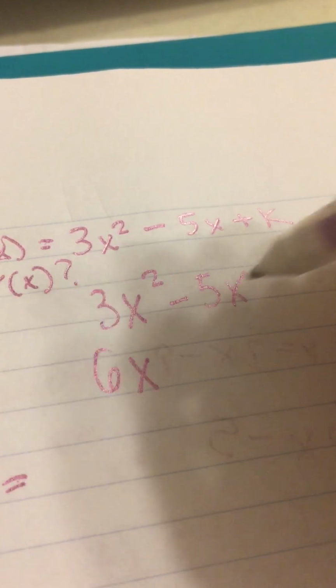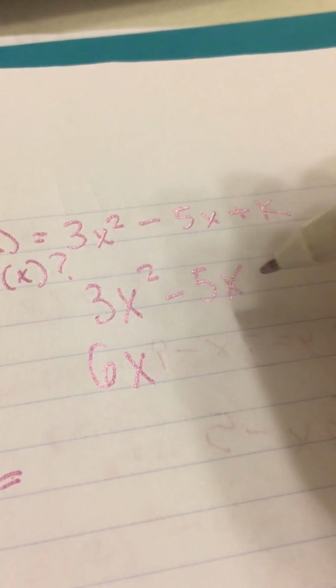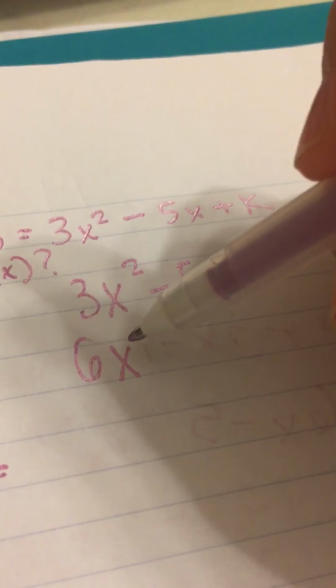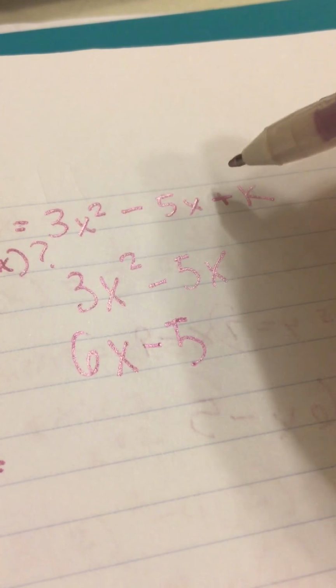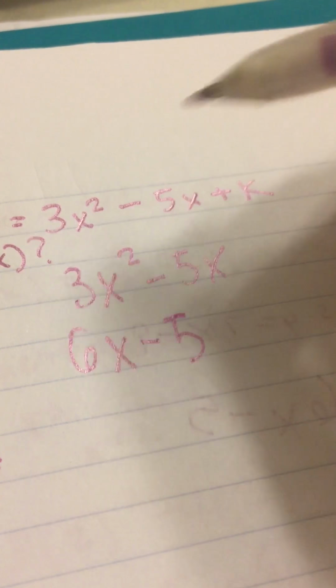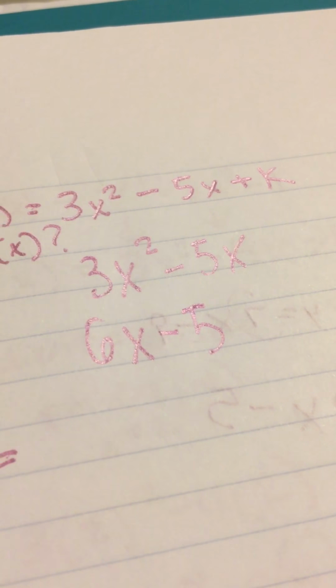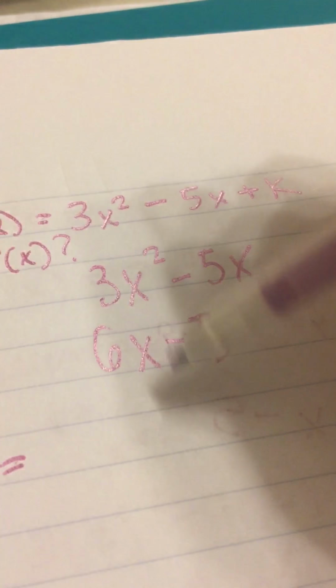Move on to the second term, negative 5x, and find the derivative of that. x has the power of 1 right now. We can bring that over and multiply that by negative 5, which gives us negative 5. And we have to do n minus 1, or 1 minus 1 in this case. That's going to give us 0, so x to the power of 0 is 1. That's negative 5 times 1, but we don't really have to include that in our derivative answer, because that would just be 6x minus 5. So that's the derivative of f of x.